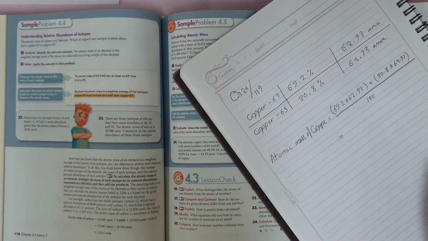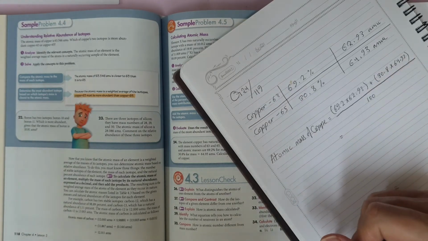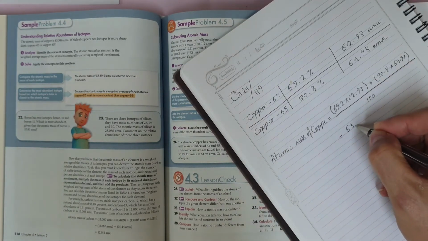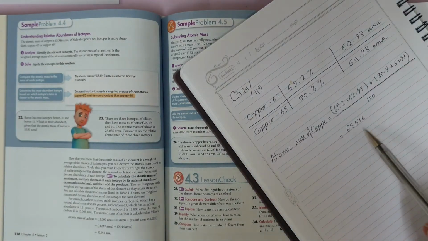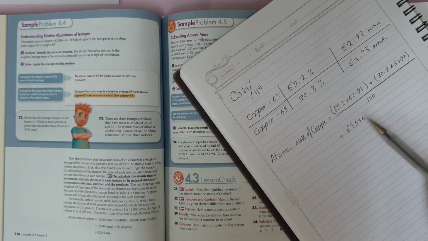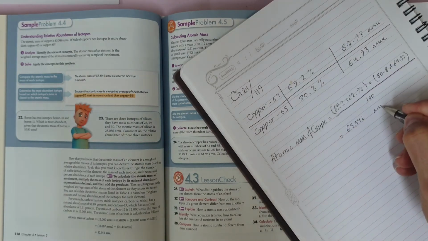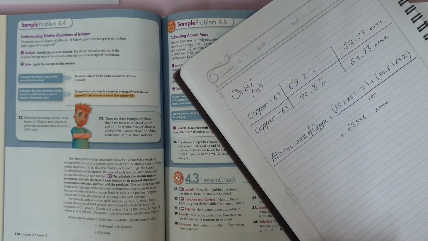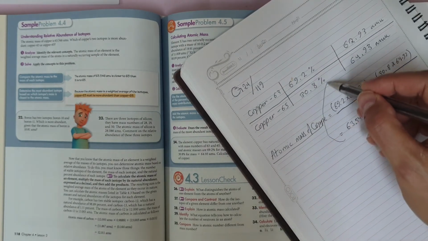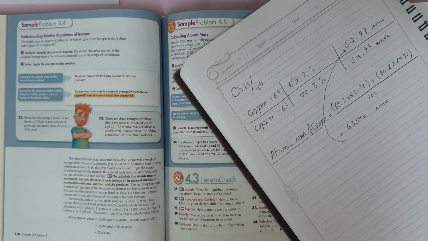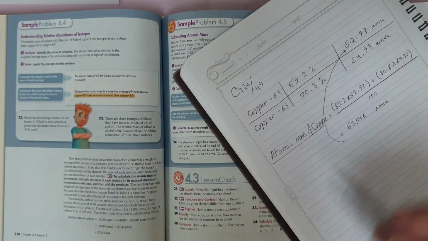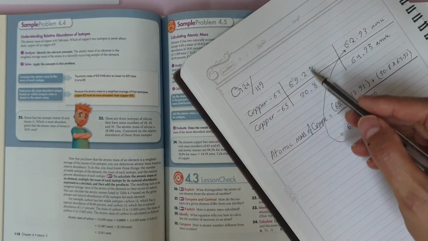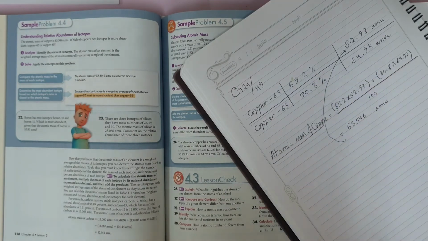If you calculate this, the value equals 63.546. As you see, this atomic mass of copper is closer to the atomic mass of copper 63. Why? Because it is more abundant than copper 65.